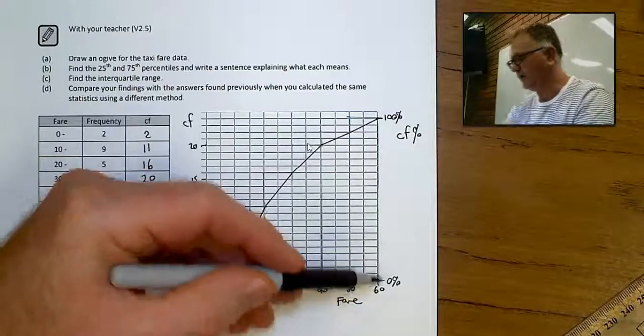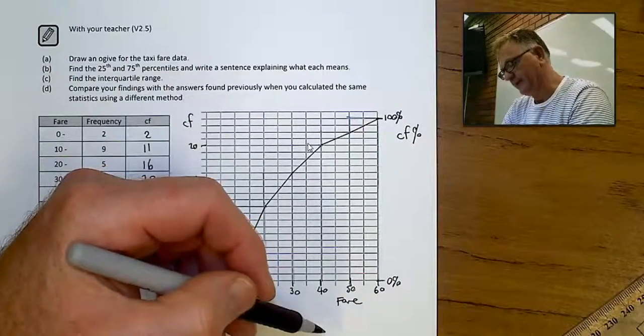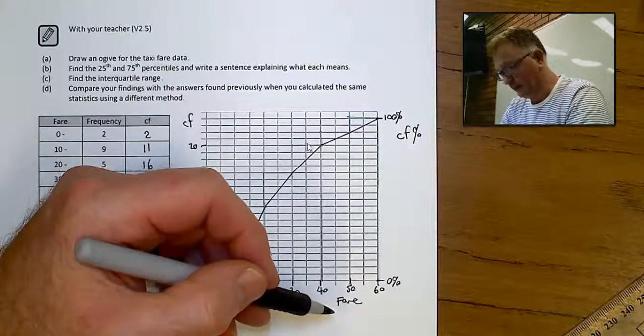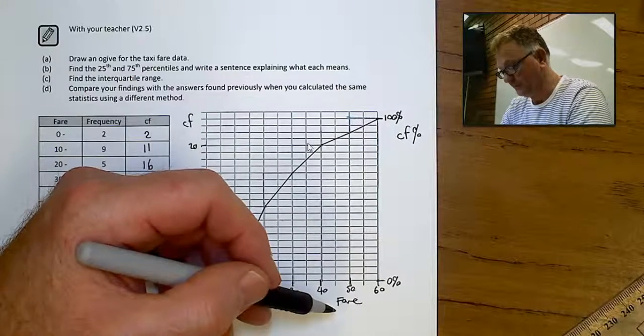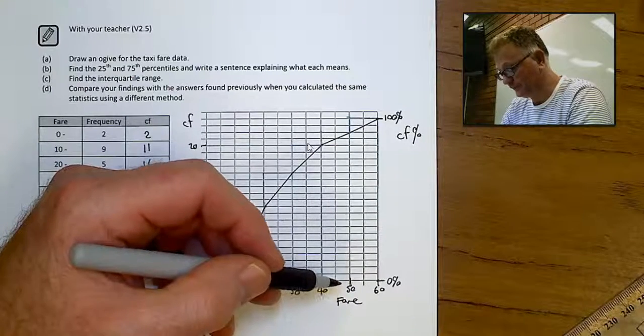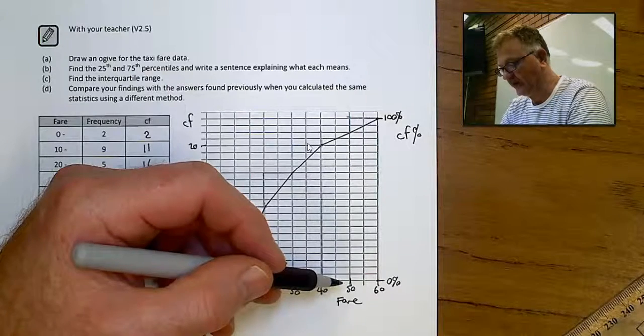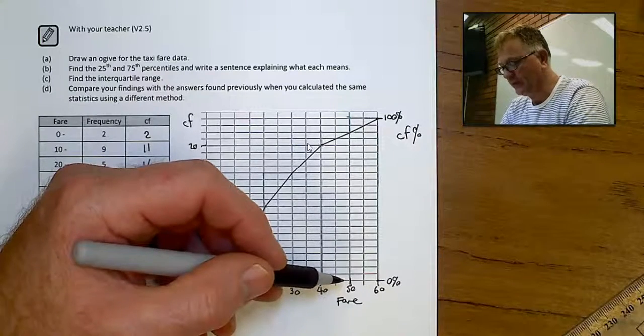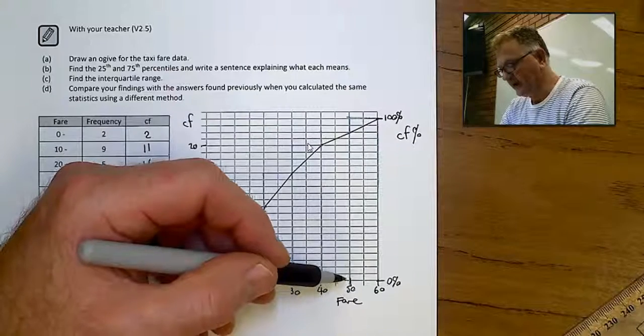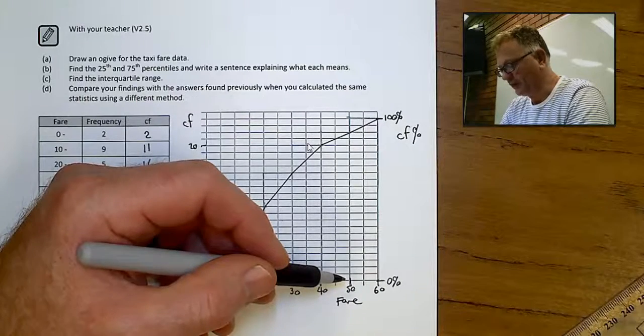Now what I have to do is divide this up neatly into percentiles. I'm going to mark the 50th percentile, which is the median, the 25th percentile and the 75th percentile, which can be interpreted as the lower quartile and the upper quartile.